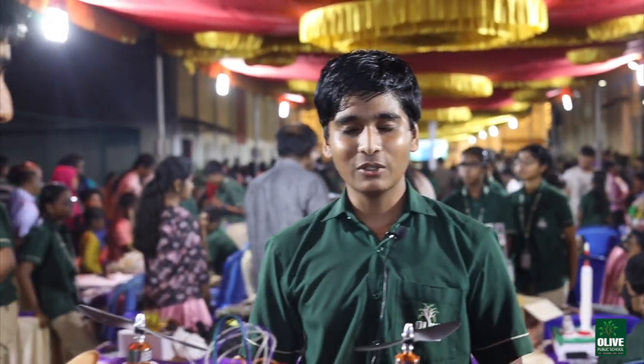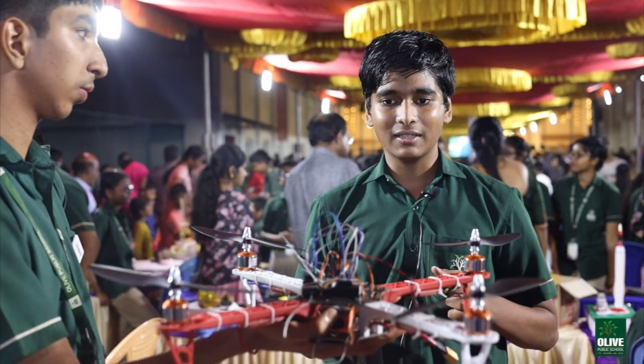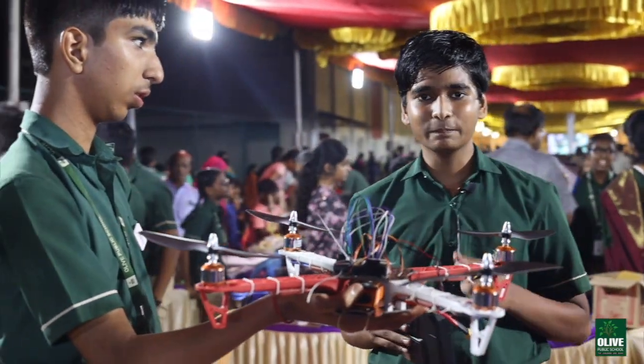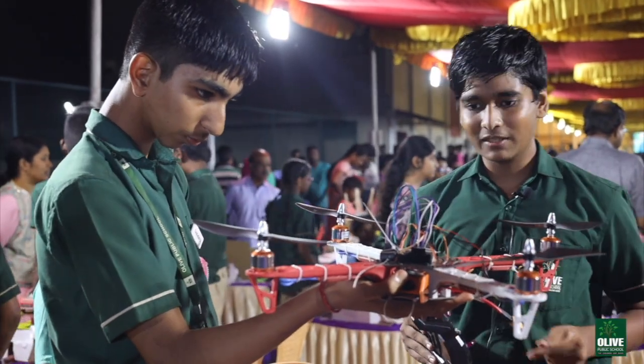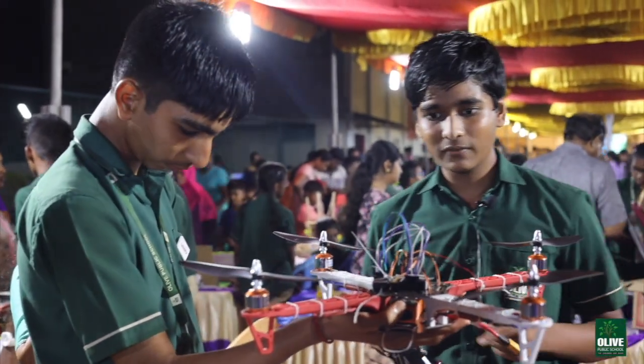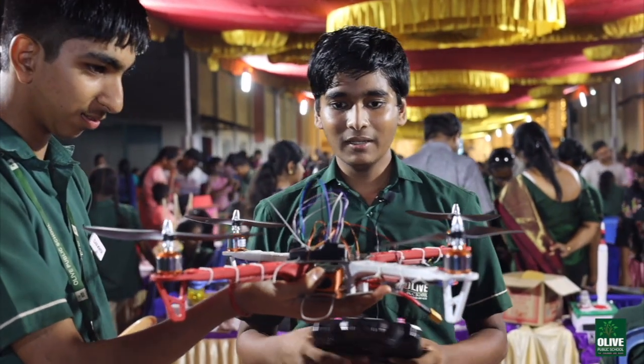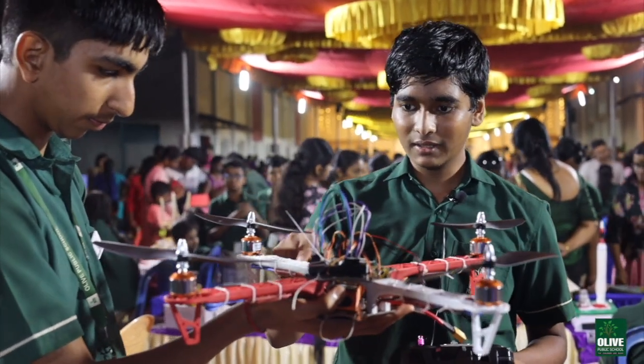Hello, my name is Shreyas. Today I'm going to talk about a drone. It's a homemade drone. We have made it with a flight controller, receiver, and ESCs. Here the flight controller plays a main role. Flight controller is the brain of the drone. Flight controller is connected to the 4 ESCs.